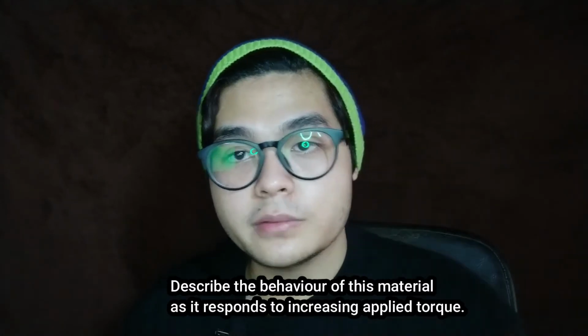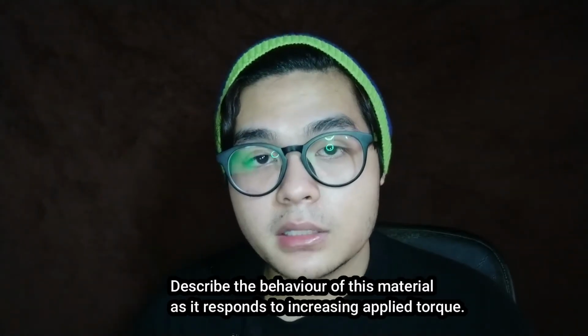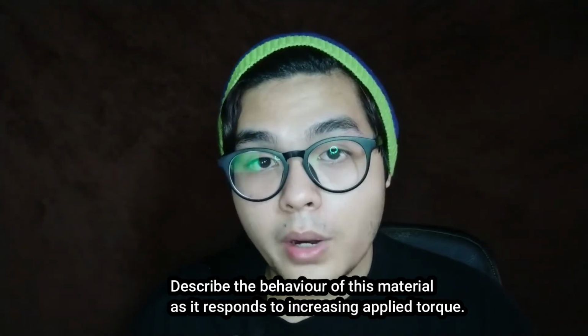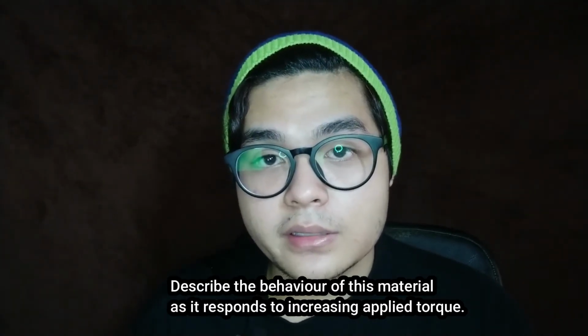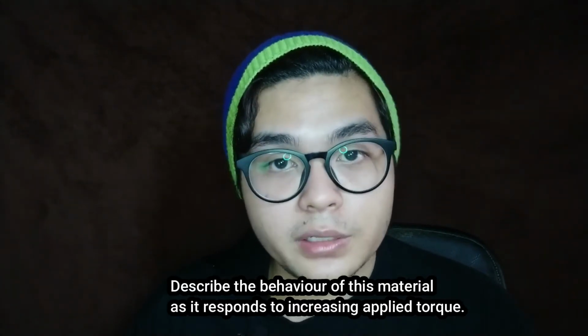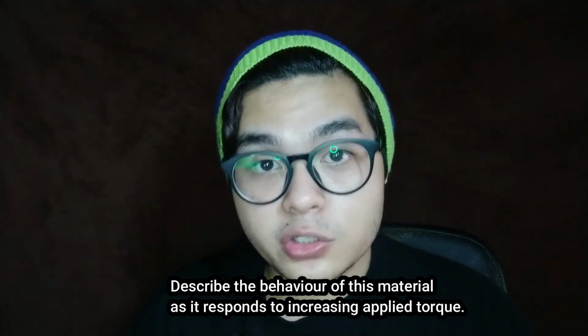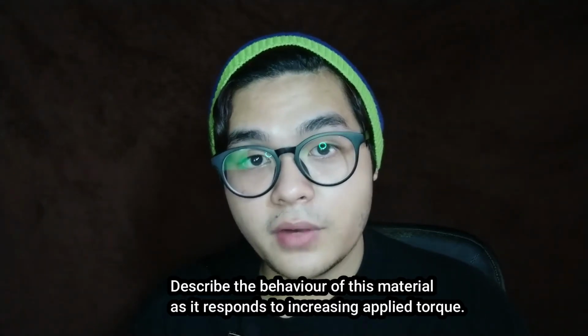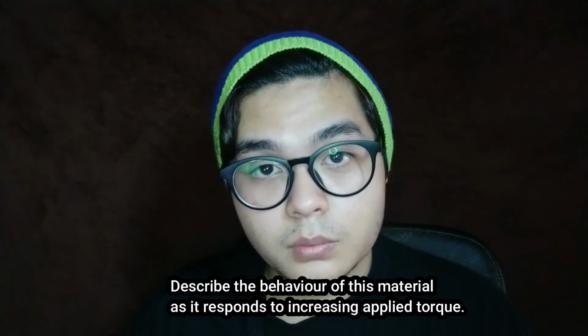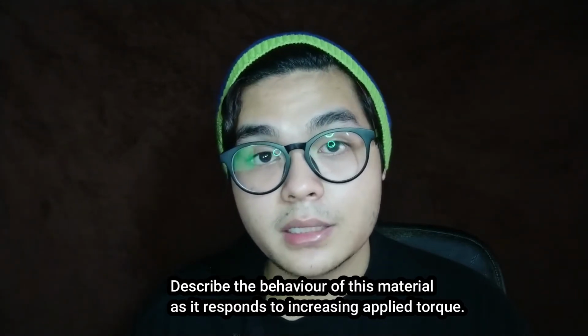The second question. The behavior of this material in this experiment will be the same as the tensile test, where the torque is increased at the elastic limit, making the shear stress equal to the shear strain, thus leading the shear strain and shear stress to the final stress and then fracture. Brittle materials will be more complicated than ductile material.